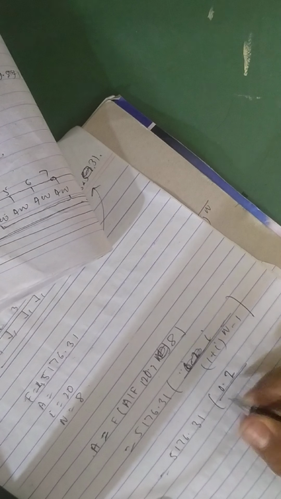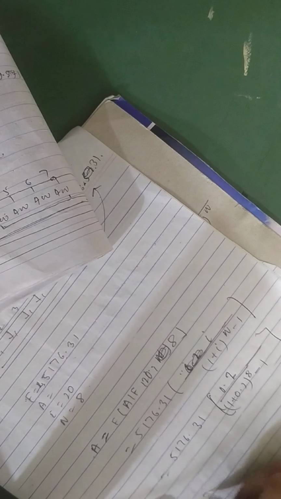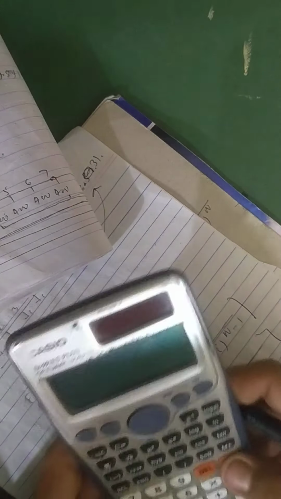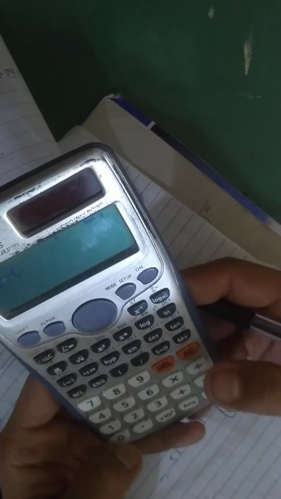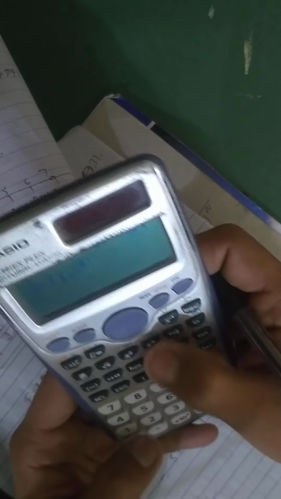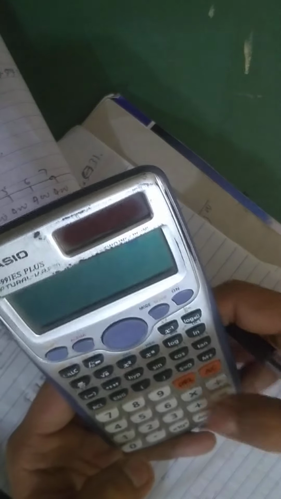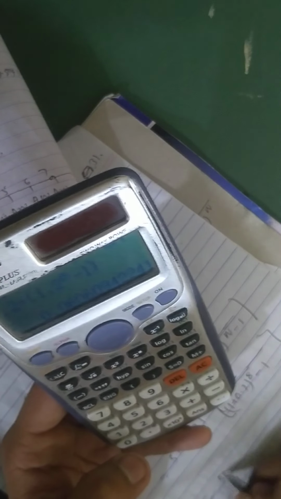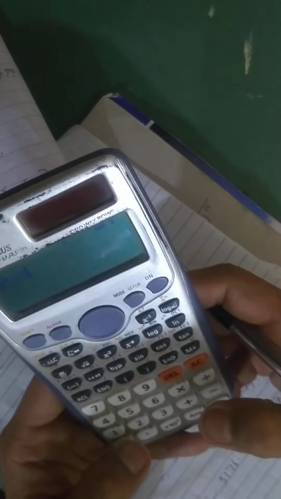A equals 5176.31 times 0.2 upon (1 plus 0.2) to the power 8 minus 1. So I will calculate this value: 0.2 divided by (1.2 to the power 8 minus 1). It will give me 5176.31 into 0.060.